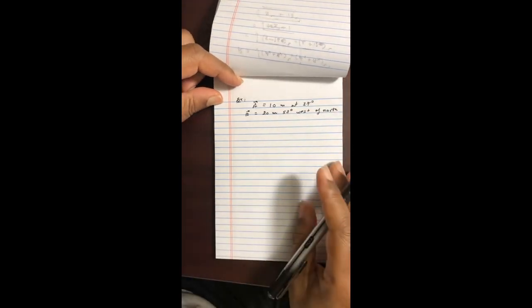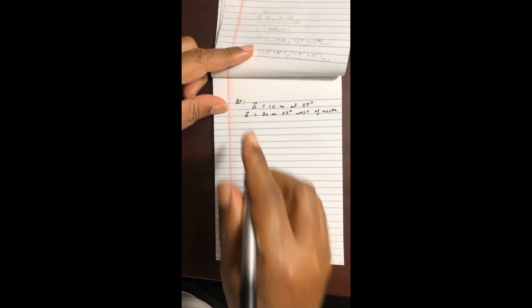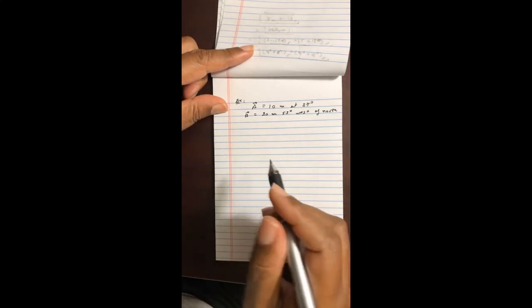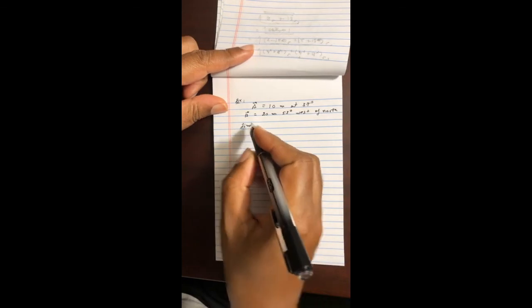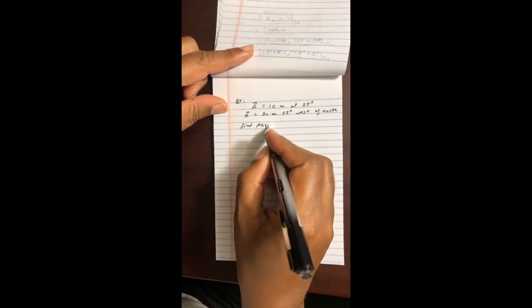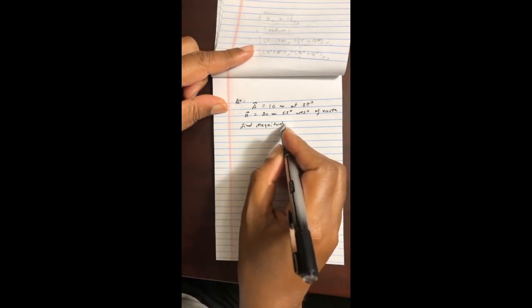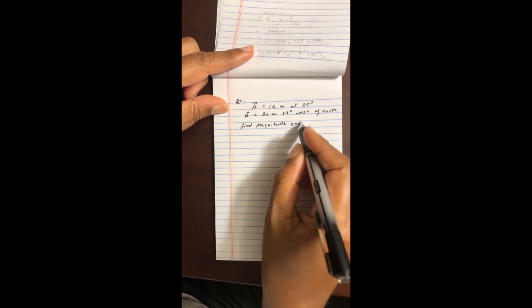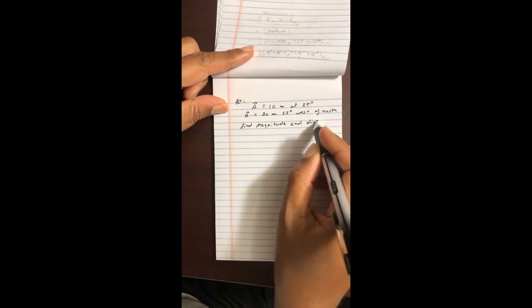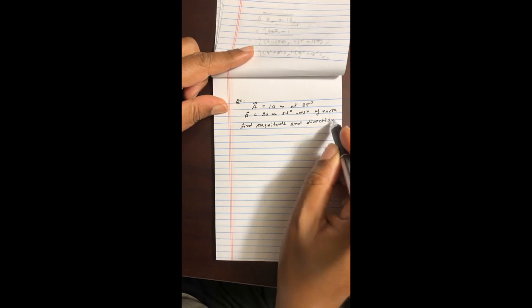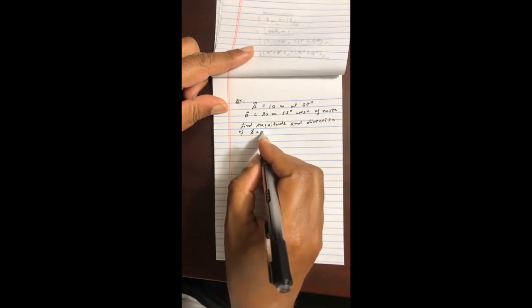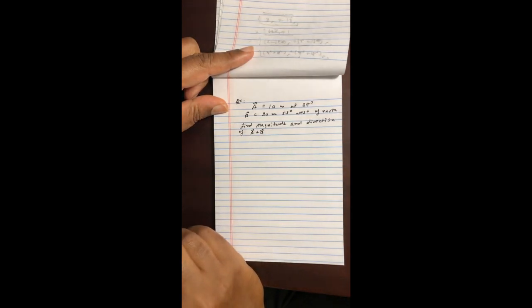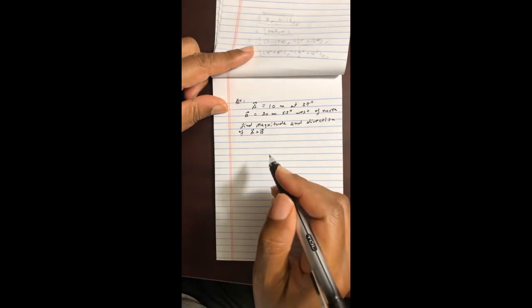First we have to obtain the components of these vectors. Of course, we're trying to find A plus B: find the magnitude and direction of A plus B.